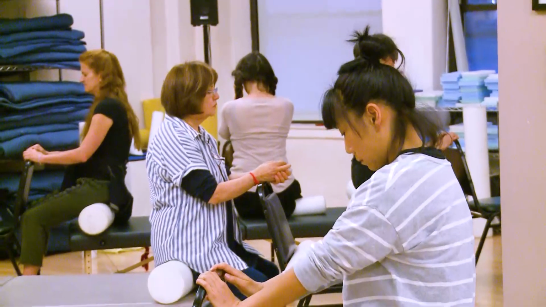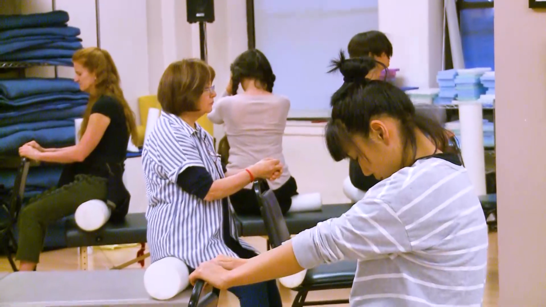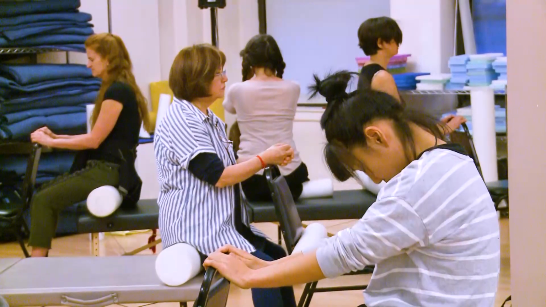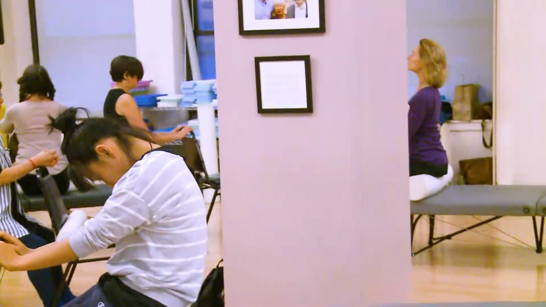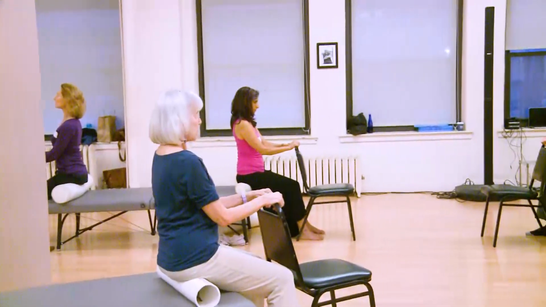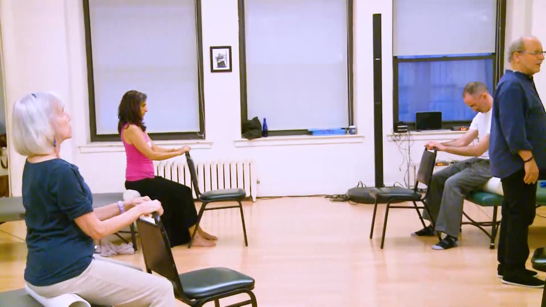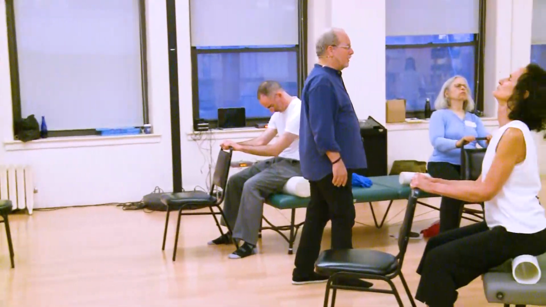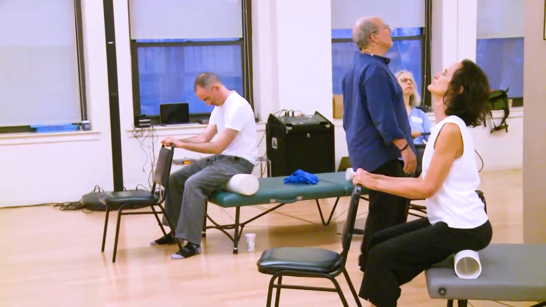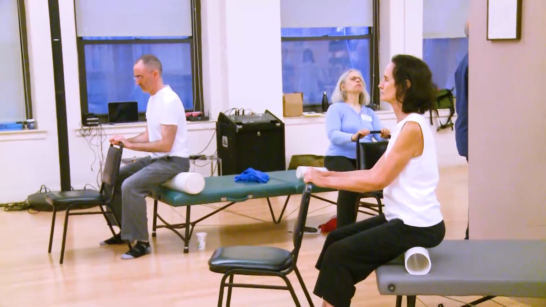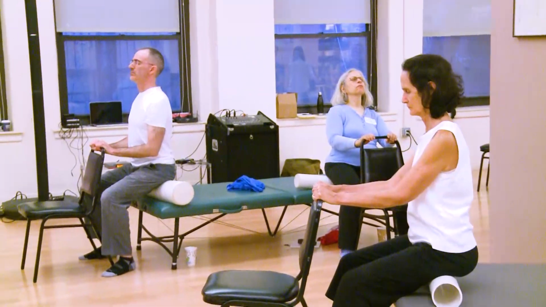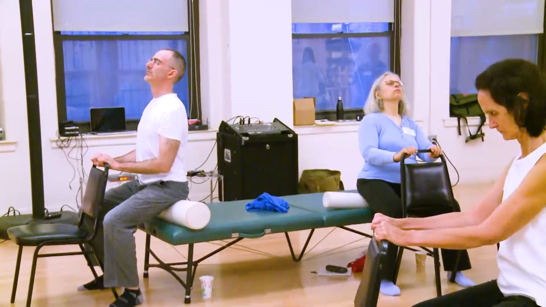But you see, if with your attention you can begin, you think of maybe the second thoracic vertebra, and you realize if you think of it moving forward, then the back of your head goes backwards.